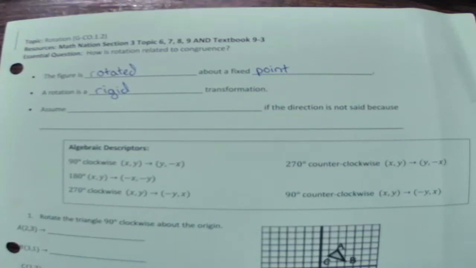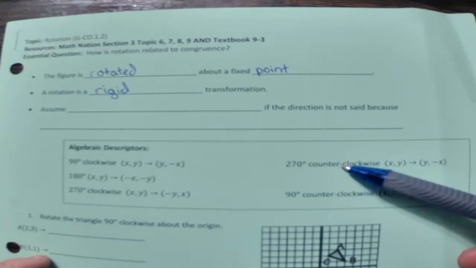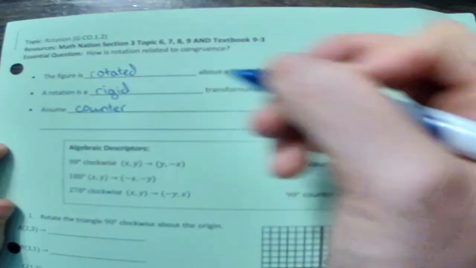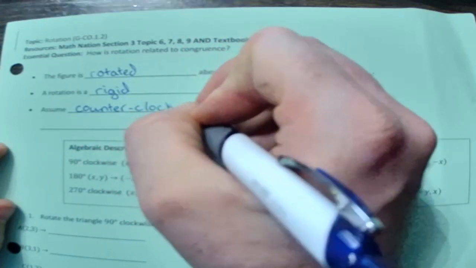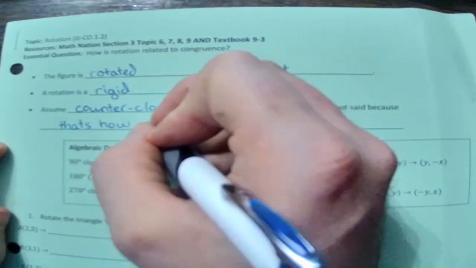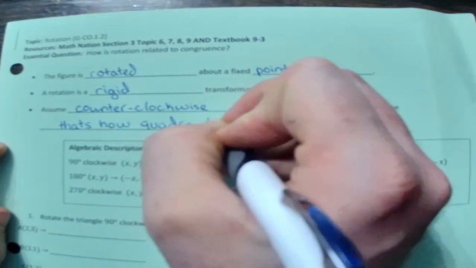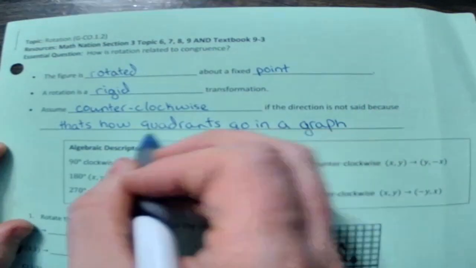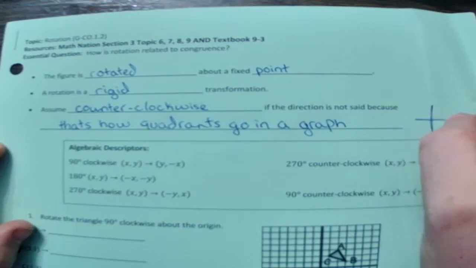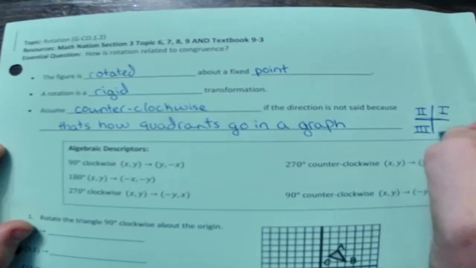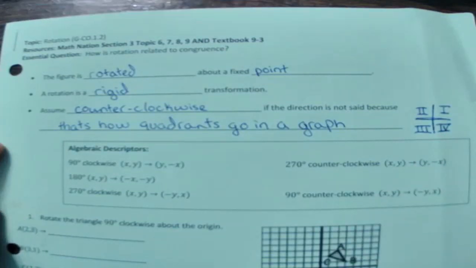Now, when we do a rotation, you can either go clockwise or counterclockwise. Now, if they don't tell us and it's not said, we assume counterclockwise. And the reason for that is because that's the way that quadrants go in a graph. If you're not sure what I mean by quadrants, if I were to draw an X and a Y axis, this would be quadrant I, this would be II, III, and IV. You'll notice that I wrote them in Roman numerals. Whenever you're dealing with the quadrants, you're supposed to write them in Roman numerals.